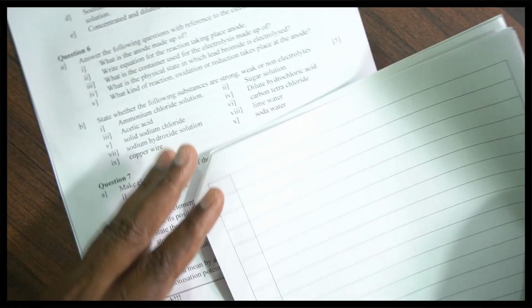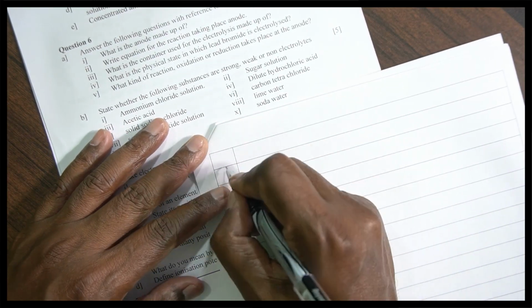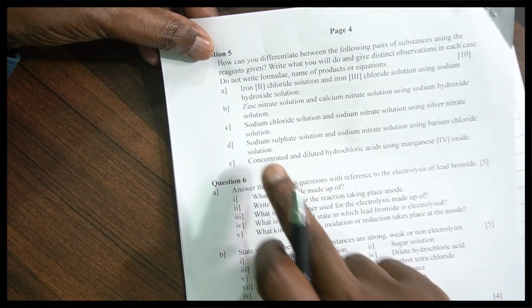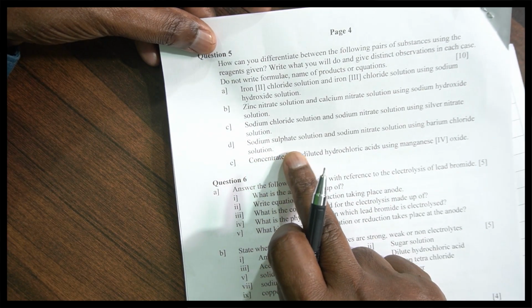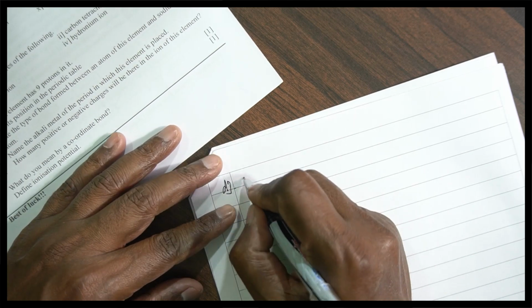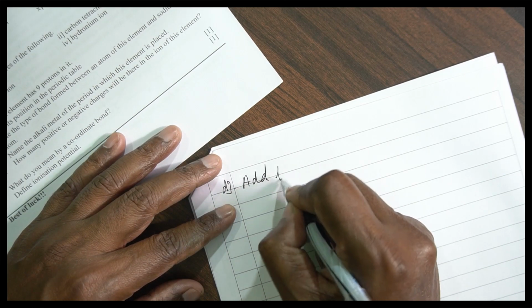Now let us go to the next part of that question. That is part D. We have D here. D is sodium sulfate solution and sodium nitrate solution using barium chloride. What you will do? Add barium chloride solution to both.